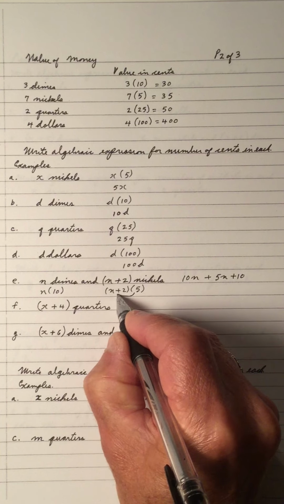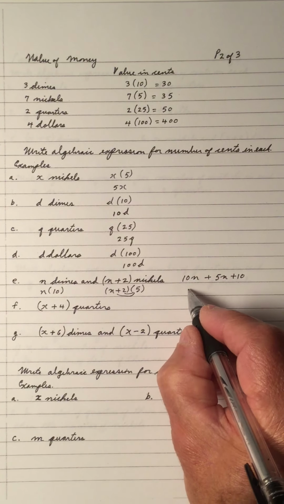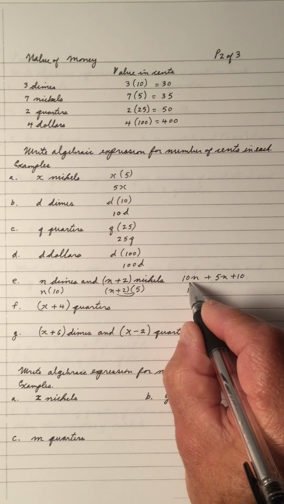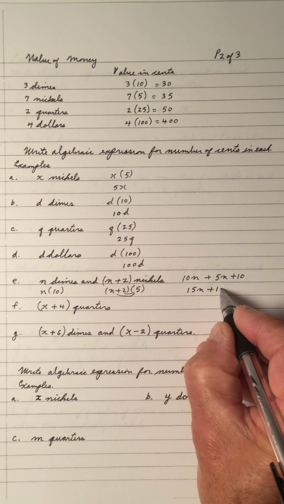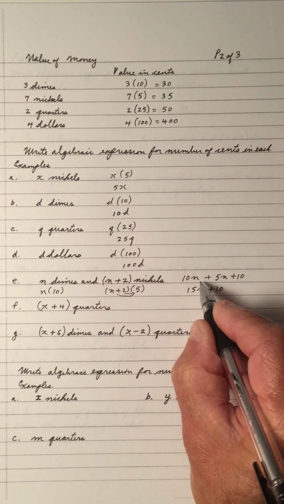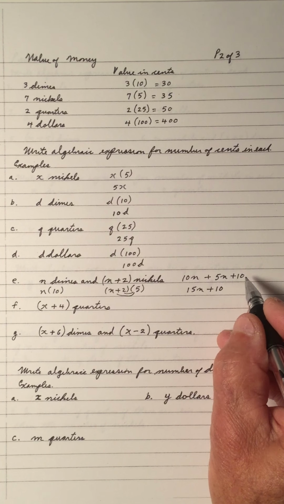The 5 is distributed through both of these by multiplication. And we add up like terms, so we get 10N plus 5N, that's 15N plus 10. Notice we can't add the 10 on here because it doesn't have an N. You only add like terms.